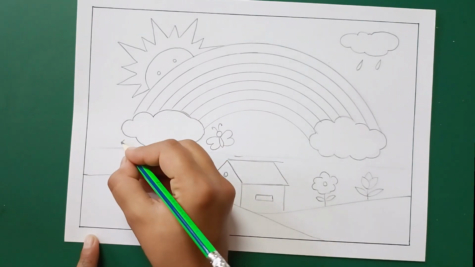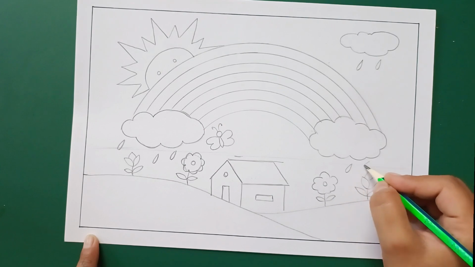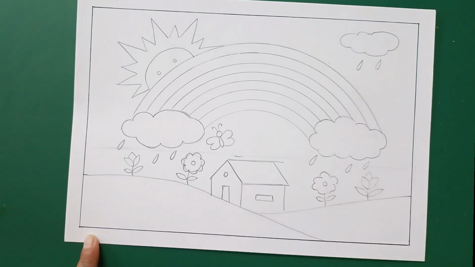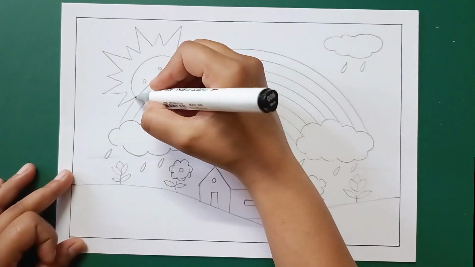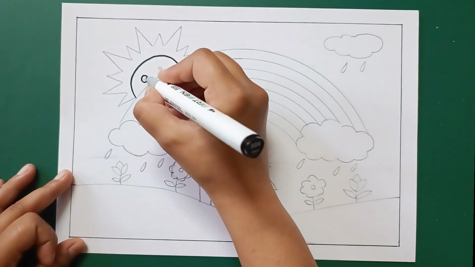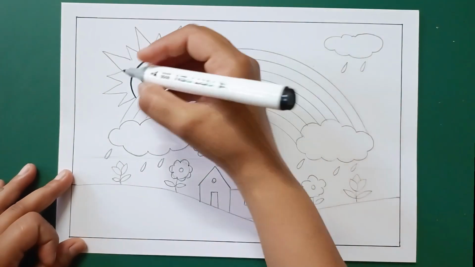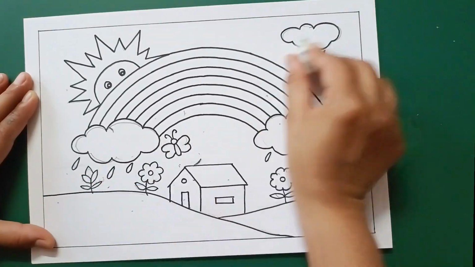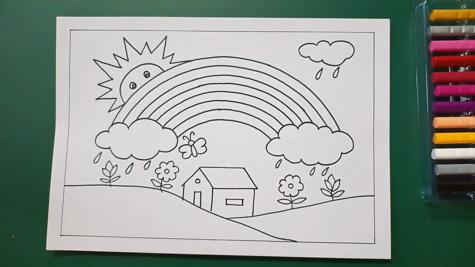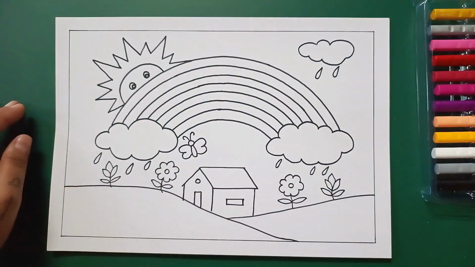And for making our drawing more dramatic and more pretty, I'm adding some rain falling from the clouds. So you can add this, and now I'm going to outline each and everything with our sketch pen. You can use your black sketch pen, a black marker. Try to avoid permanent markers. And after erasing all the pencil work, we will be using our DOMS crayons.